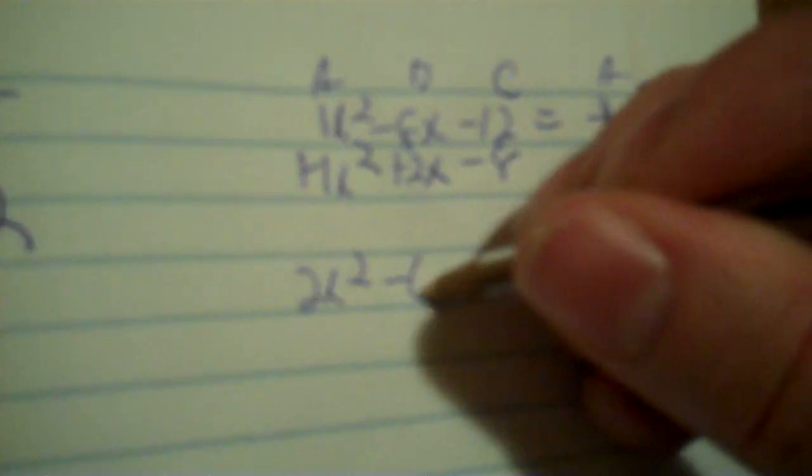So I add 1x squared to the 1x squared. I add 2x to the -8x. Then I minus 8 from the -12. And now I have 2x squared. It doesn't go x to the 4th, okay? The x to the 4th is a multiplication. That's for a multiplication operation where the powers are added, okay? Minus 6x, and then minus 20 equals 0.